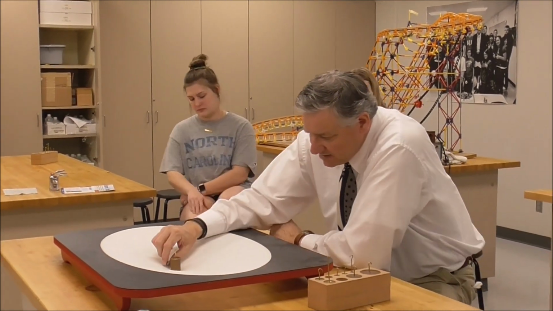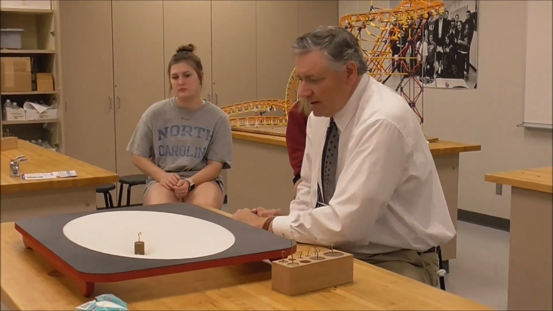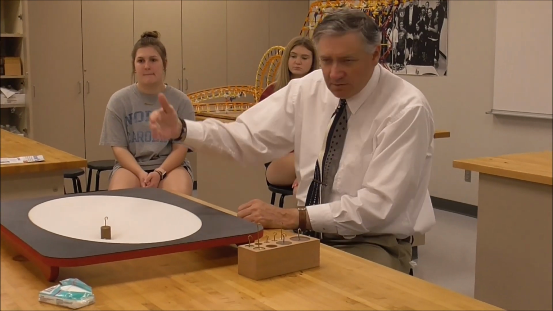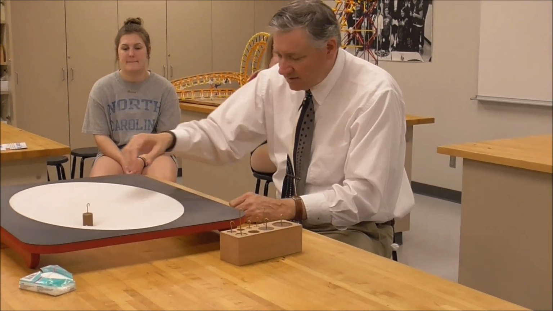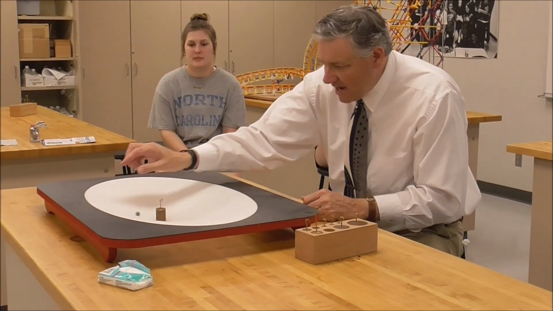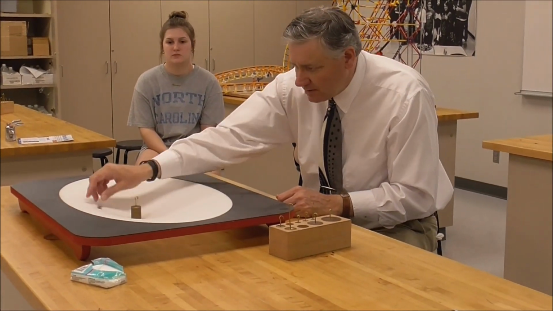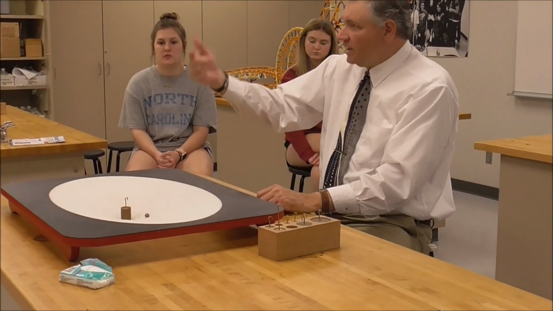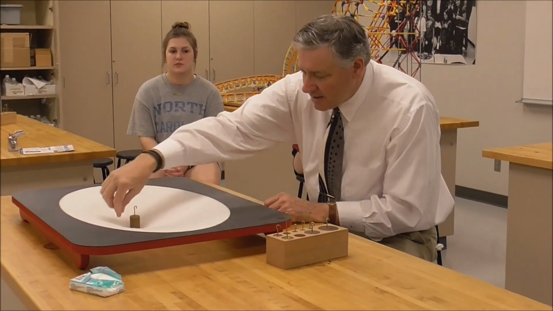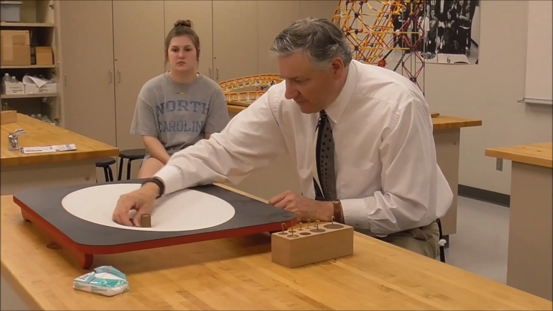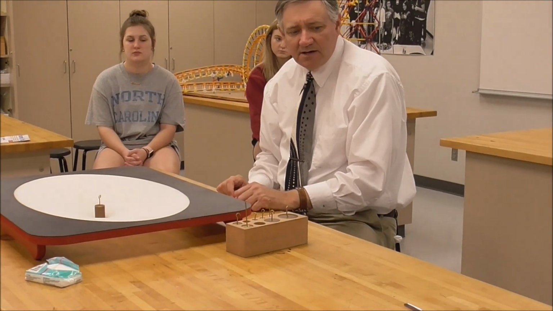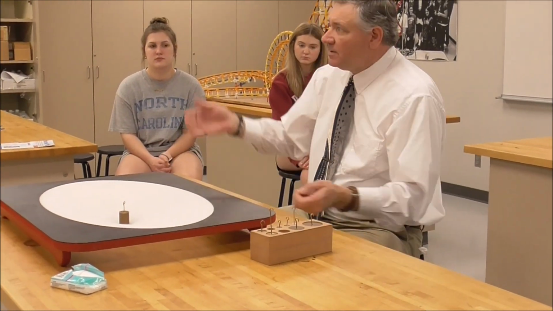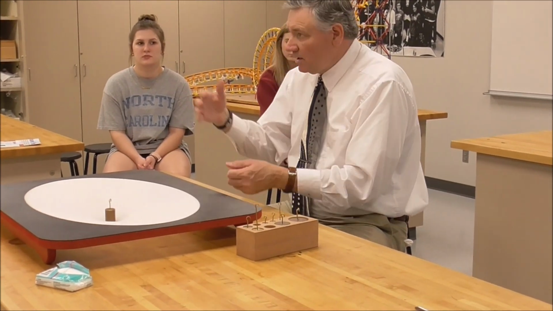So if I take this and I roll it up the hill, and if I just give it a little bit of velocity, it comes back down. And the faster I throw it, the farther up it goes before it comes back down.